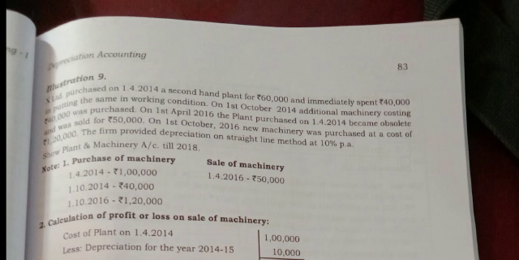The firm provided depreciation on straight line method at 10% per annum. So this is very important. They told that you should do the depreciation accounting on the straight line method, right? At what rate? 10% per annum. Show the plant and machinery account till 2018.